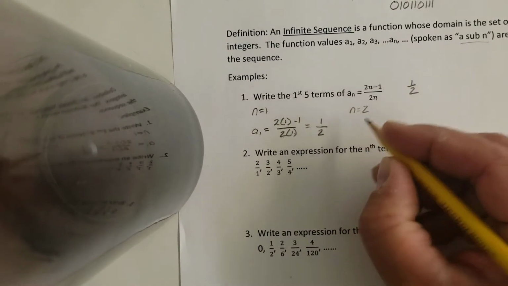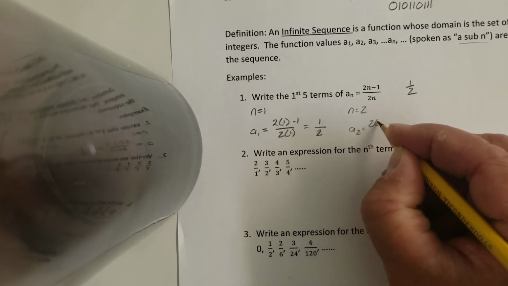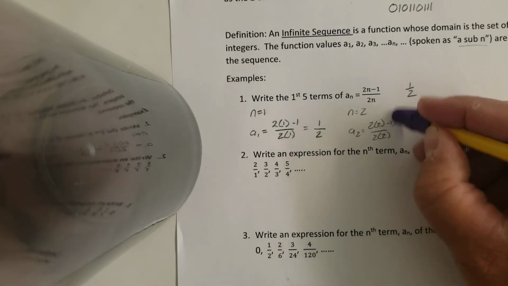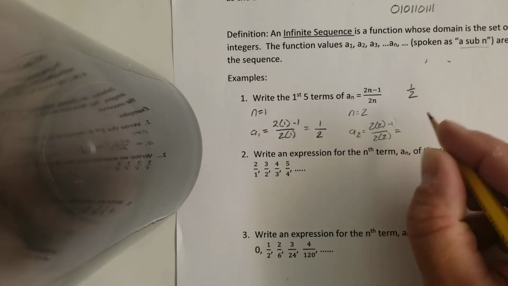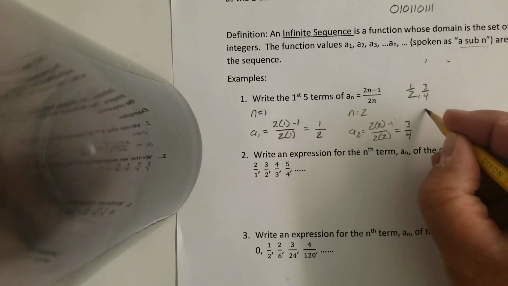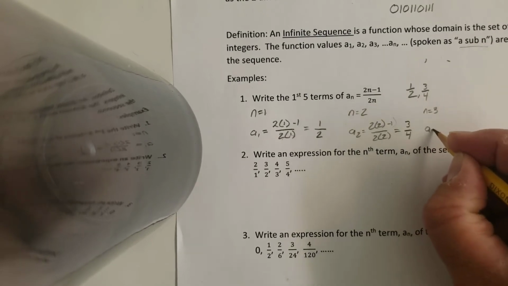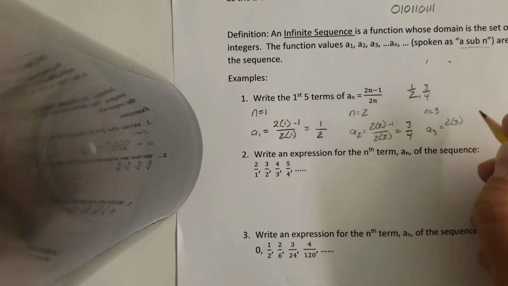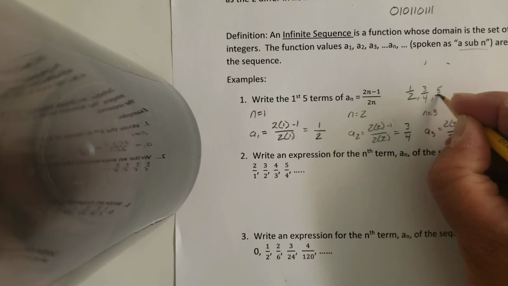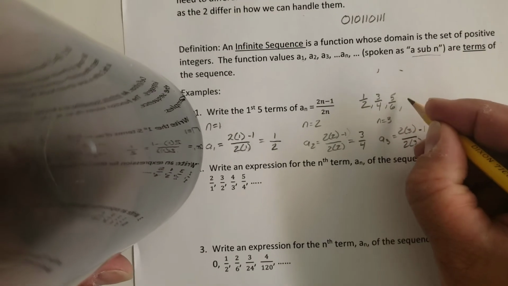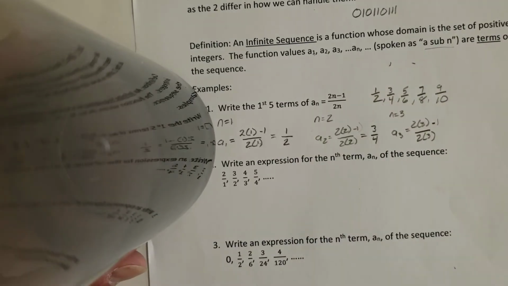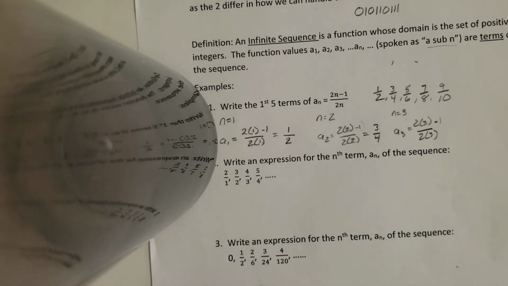Now we do the second term, a sub 2. 2 times 2 minus 1 over 2 times 2. I'm sorry, I got an extra parenthesis here. And that comes out to be 3 over 4. So n equals 3. A sub 3 is 2 times 3 minus 1 over 2 times 3. You get 5 over 6. And if you continue that pattern out, 7 over 8, 9 over 10. Okay? You can work those through yourselves and go from there.